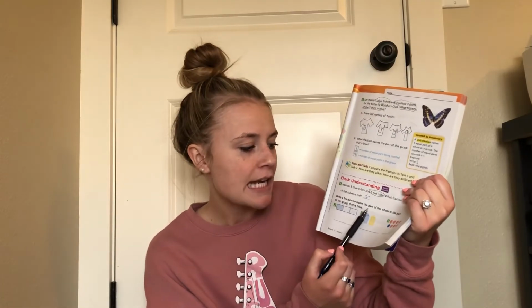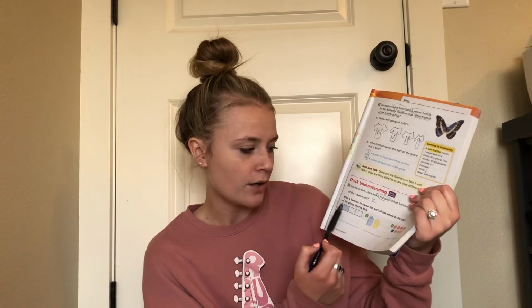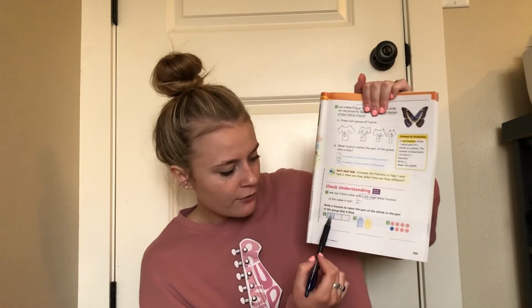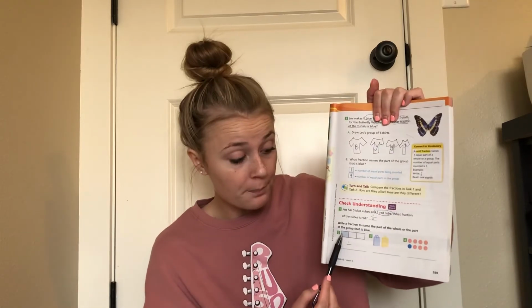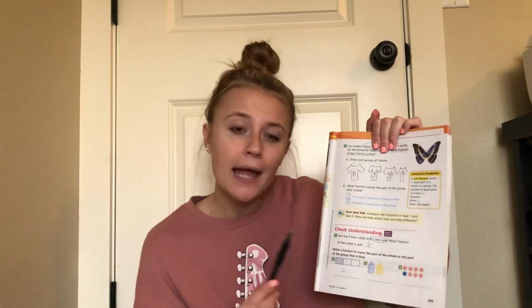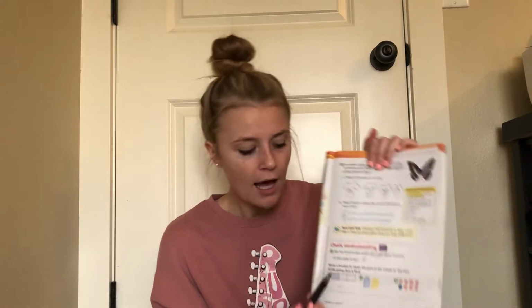Write a fraction to name the part of the whole or the part of the group that is blue. So we're looking at the blue parts. Here we have this 1 blue square or rectangle. How many total parts are there? 1, 2, 3. So see how I am counting the blue as well? Because it's part of the total. So I need to include it. I don't want to say 1/2 because that's not true.